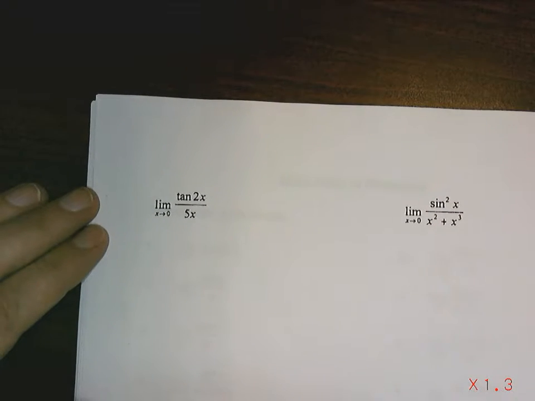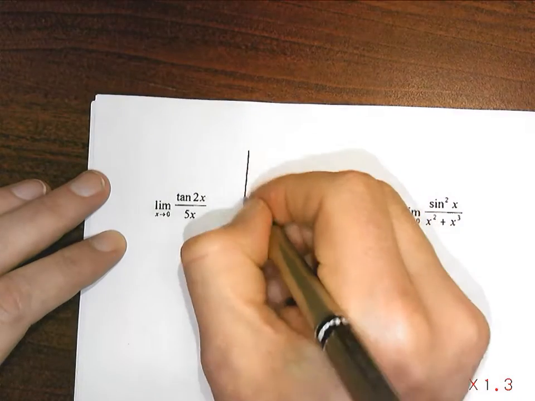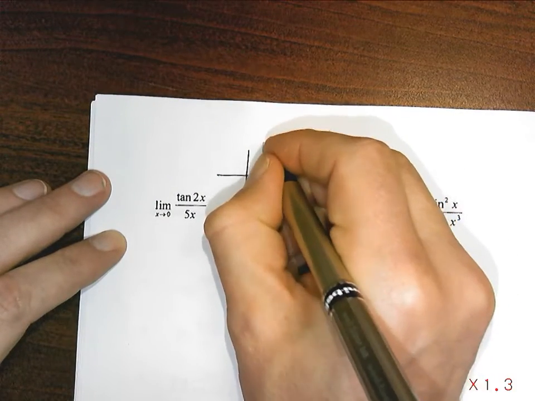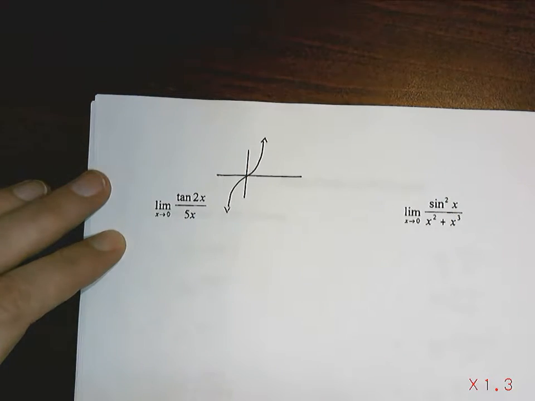Here's another example. Tan of 2x over 5x. Now what happens to tan? We haven't talked about tan. We better know what tan looks like. Do we know that tan looks like that? Or at least part of tan does?